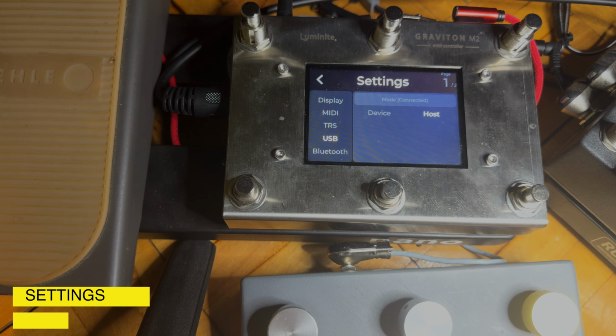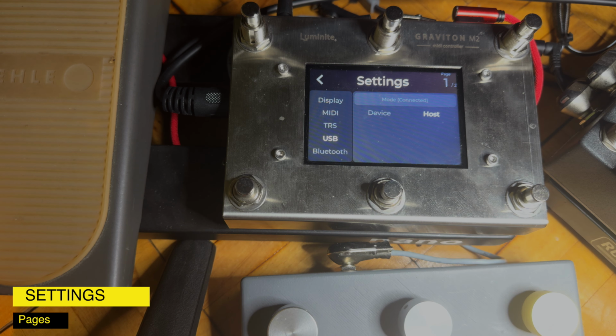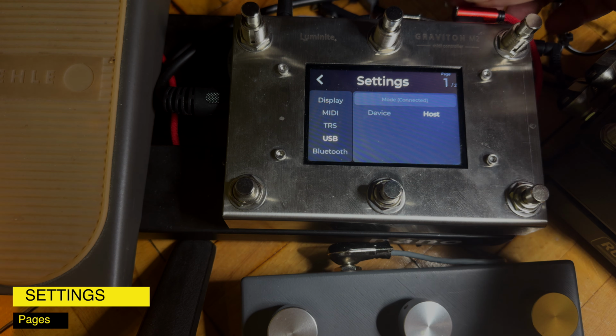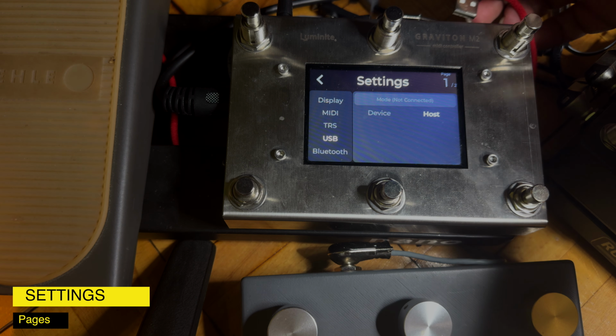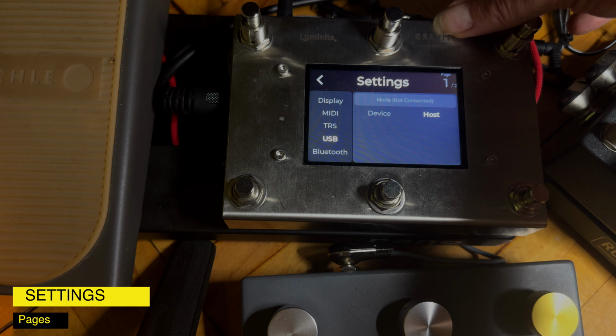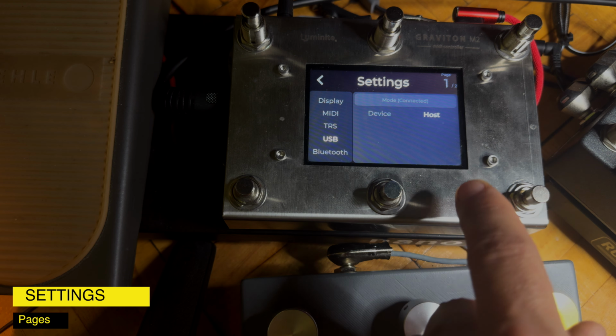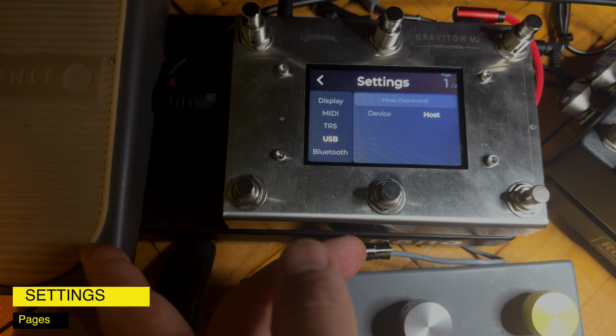For example, I connected the external expression pedal, which constantly sends MIDI out over USB, and the Graviton listens for that on this large USB port, which is now set to host mode. So when I disconnect this, it shows disconnected. When I reconnect it, it says it's connected. So now it can get the signals from the pedal over USB.